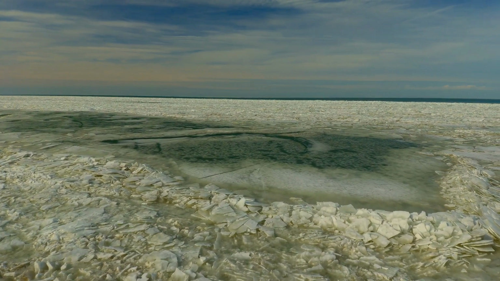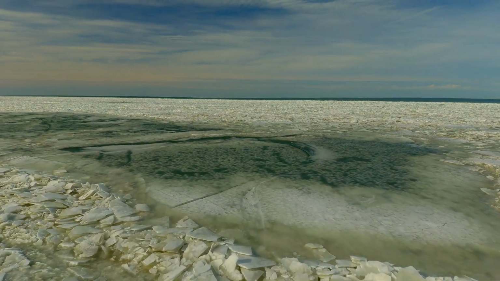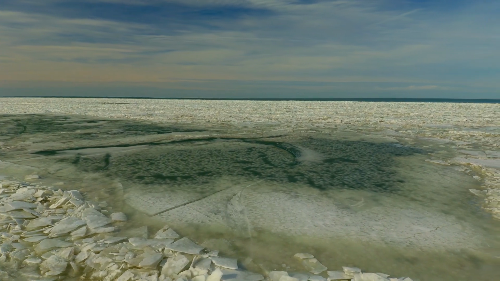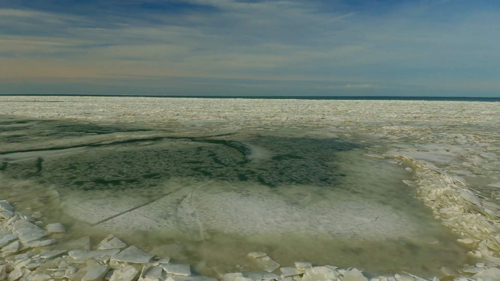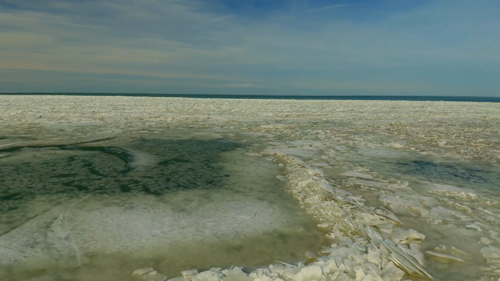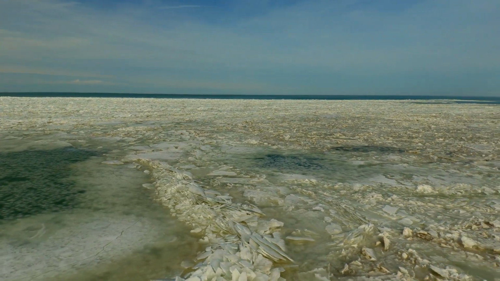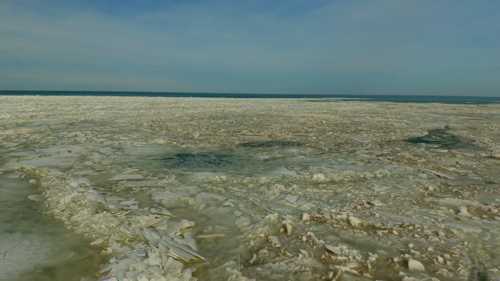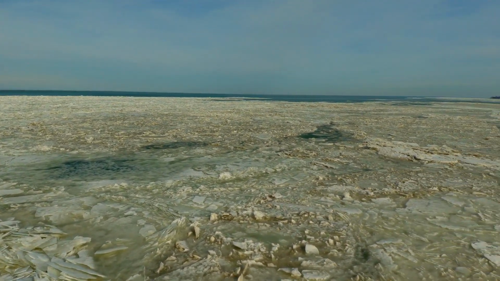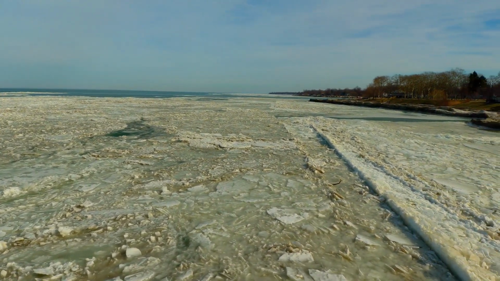Sometimes it'll build up mounds, what they call pressure ridges, of ice that will be 3 to 5 feet high. Then there'll be a section of the lake that's relatively flat for maybe 500 feet, and then another pressure ridge, and another 500 feet of flatness, and so on, a continuous buildup of ice.